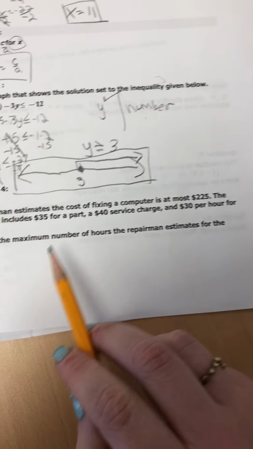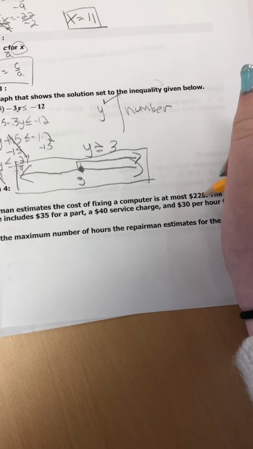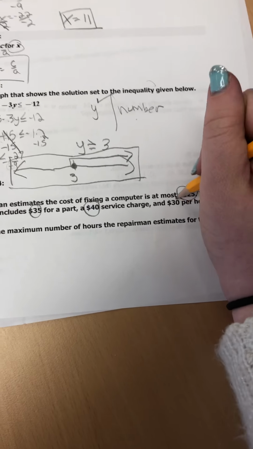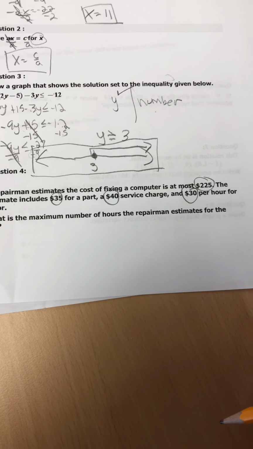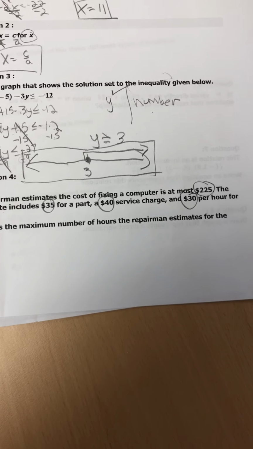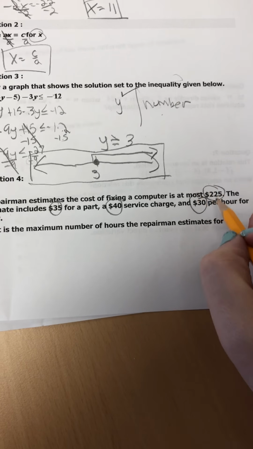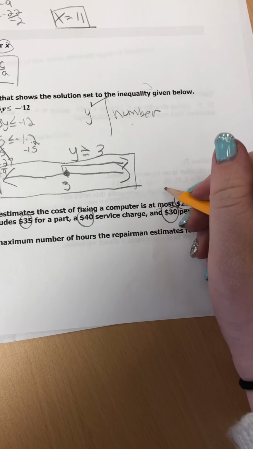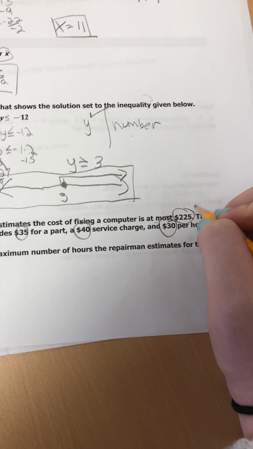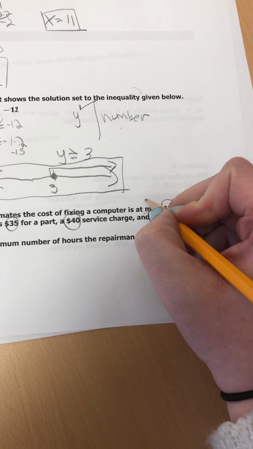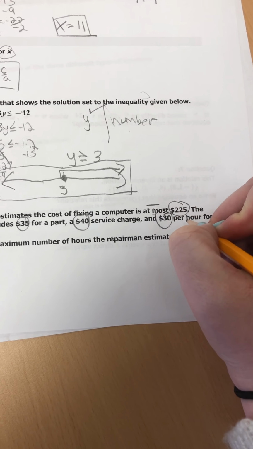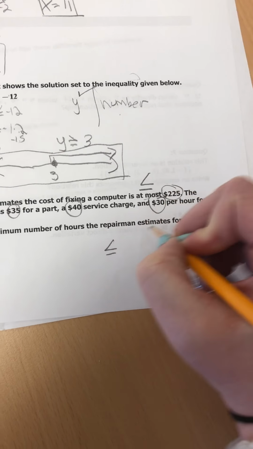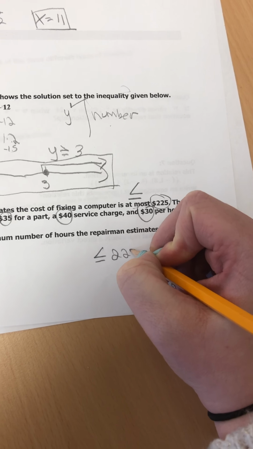All right, question 4. I'm dealing with a lot of words, so let's circle our numbers. And there's no letters, so we'll have to deal with that later. All right, so we have 225, and it says at most. So at most means that's the maximum, or the highest that it can be. So it could be exactly $225, or they could spend less than $225. So that's less than or equal to $225.